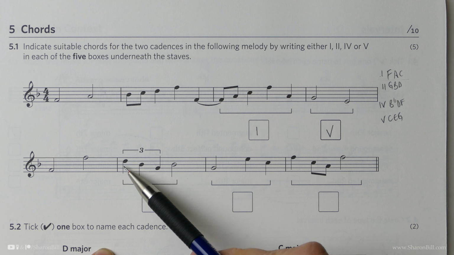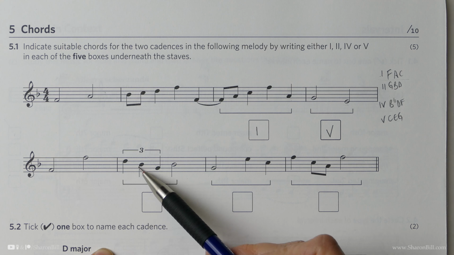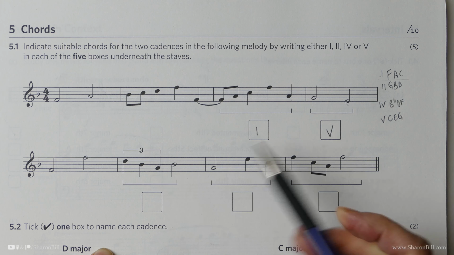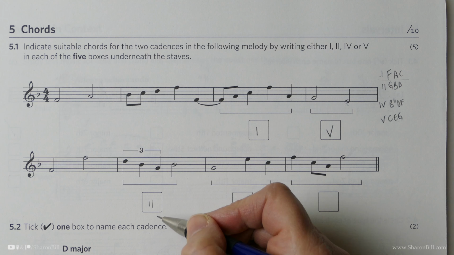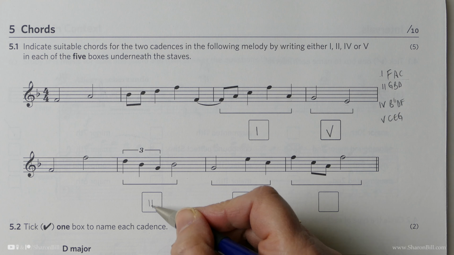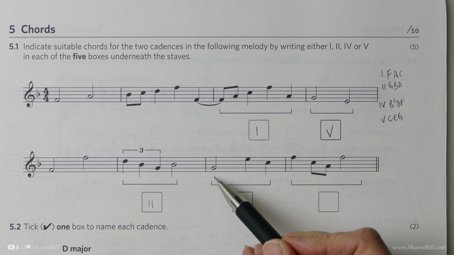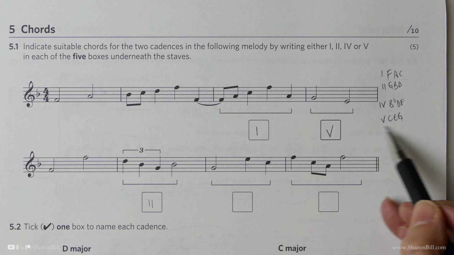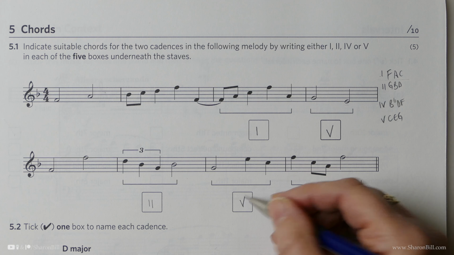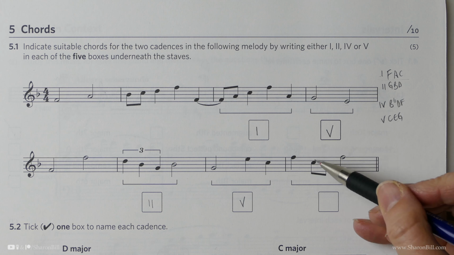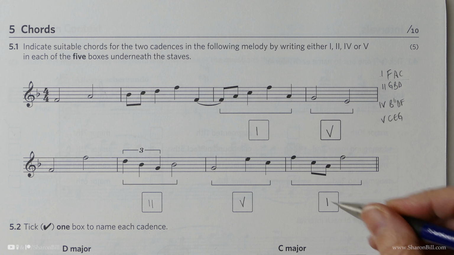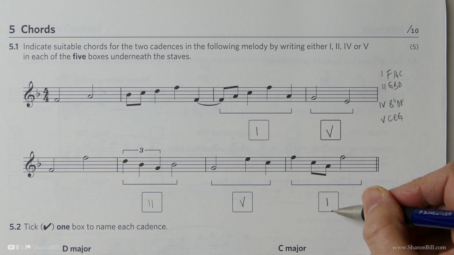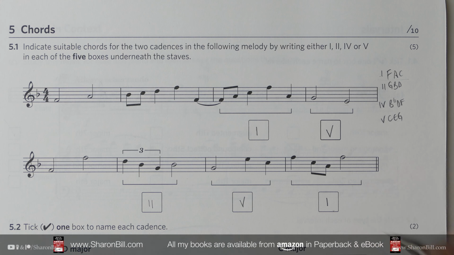So here we have a D, B, G. Of course it's B flat, but your key signature deals with that. So we have a G, B, D, another B flat there. That's chord 2. And chord 2 is a good leading chord leading into a cadence. So here we have G, E, C, chord 5. And then to finish we have F, C, A, F, chord 1, a perfect cadence. All nicely finished, nice perfect cadence to close that exercise.